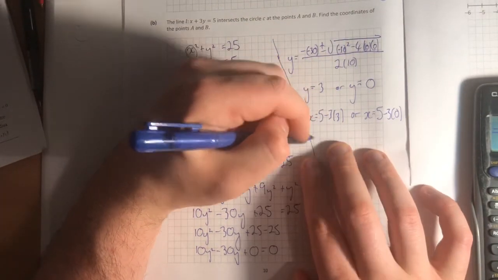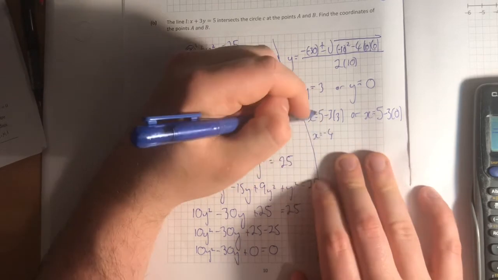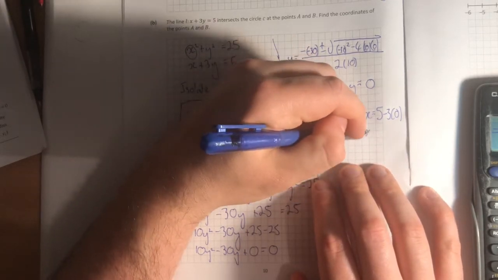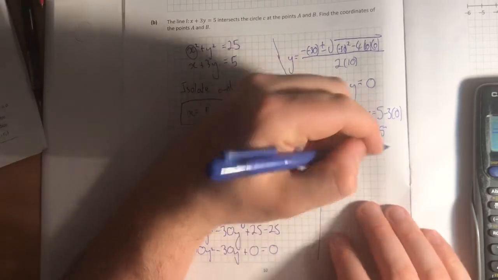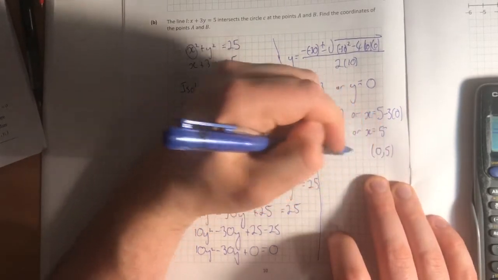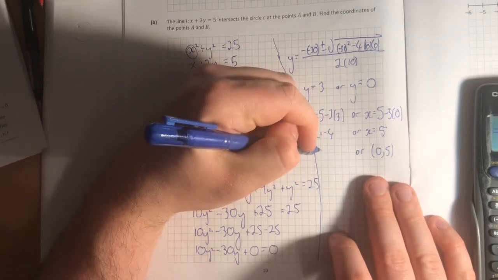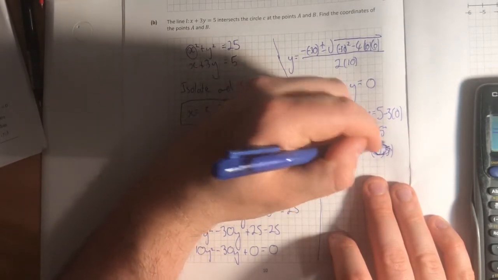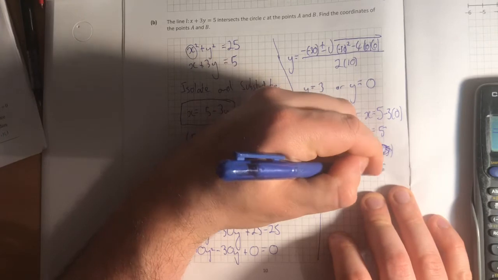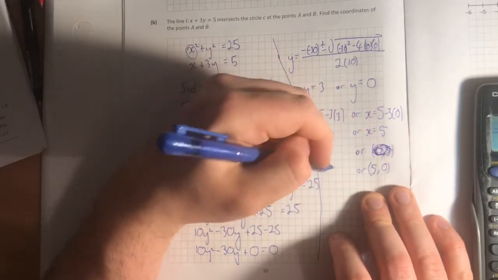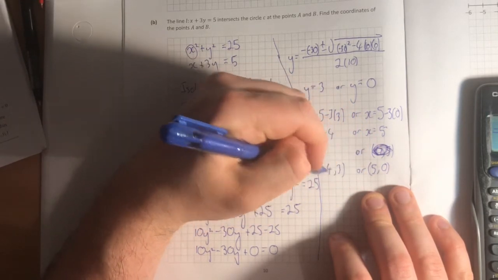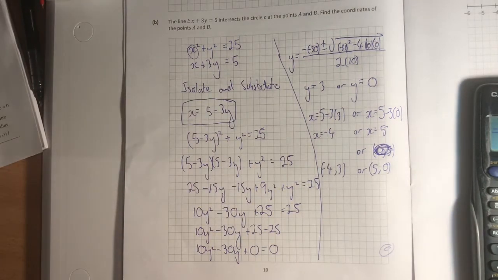So that's going to be minus 9, so x is equal to minus 4, or x is equal to 5. So the options are, sorry, that's an x is 5, so it's going to be 5, 0, or minus 4, 3. So there are two options.